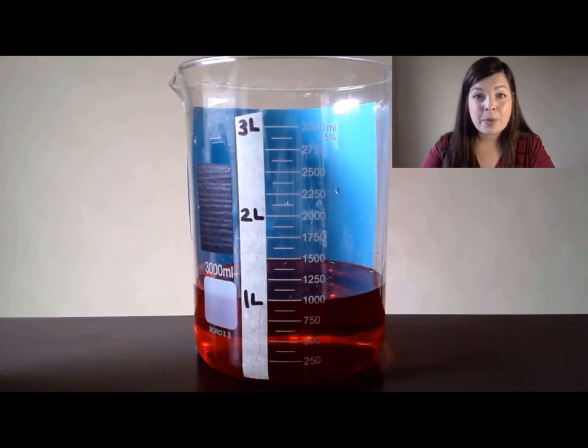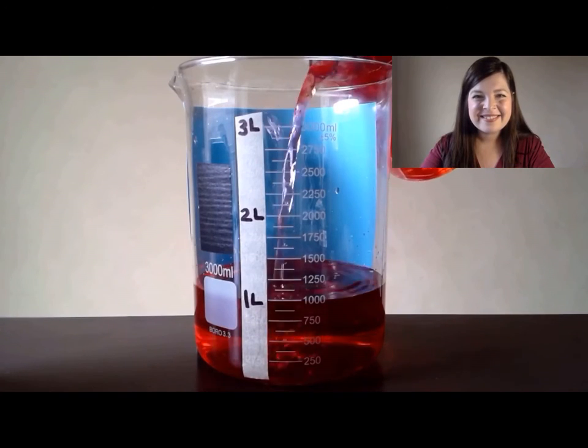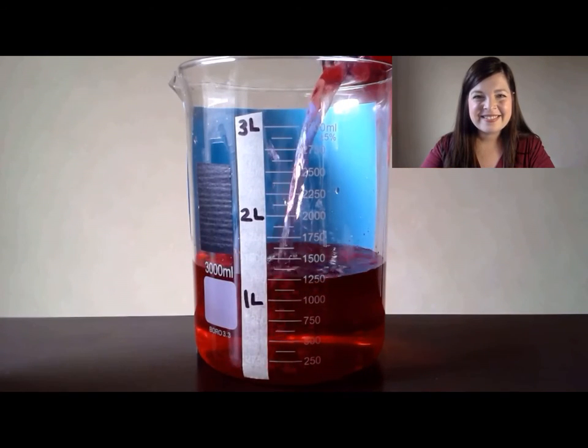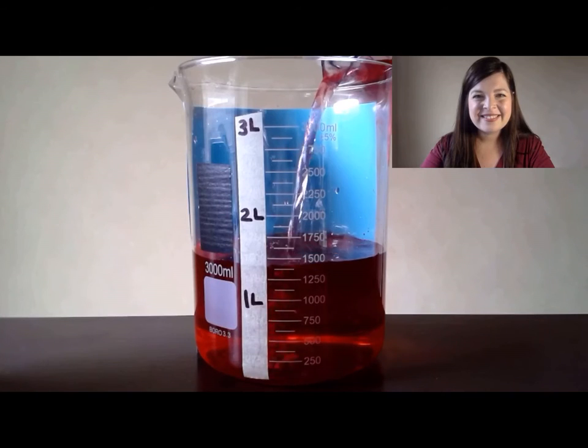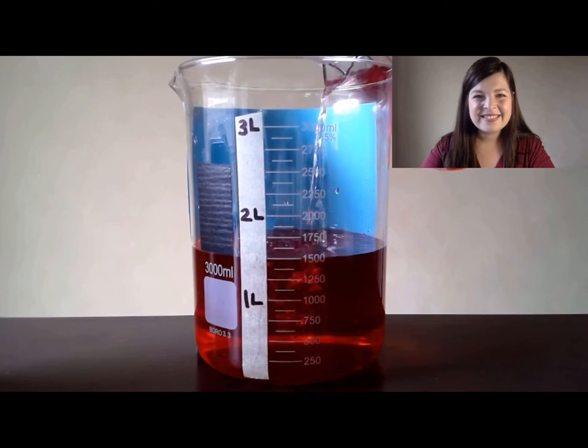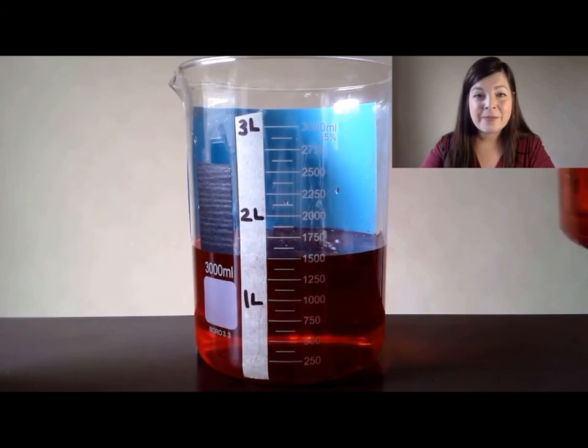Now, I'm going to pour more water into the beaker to measure 1,500 milliliters. Watch. Okay, so we know there are 1,500 milliliters in the beaker, but how many liters are in the beaker?